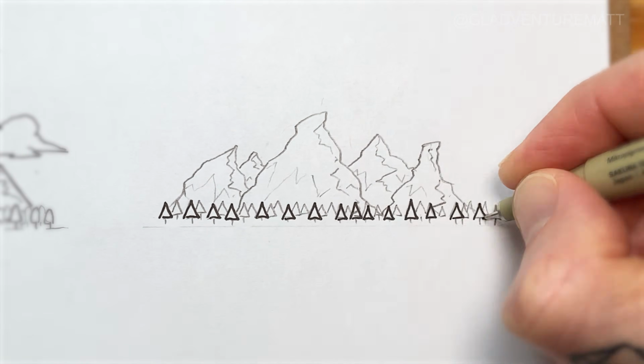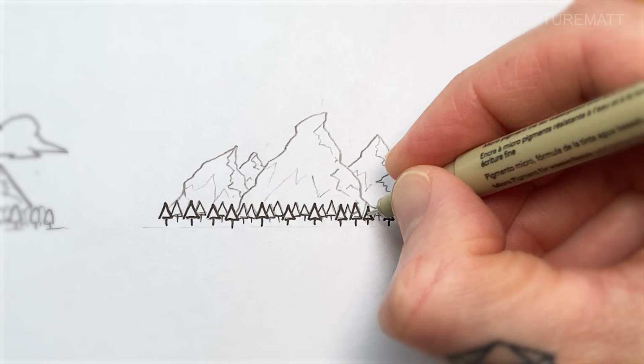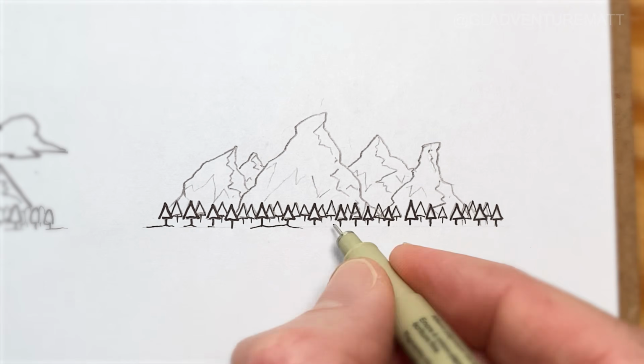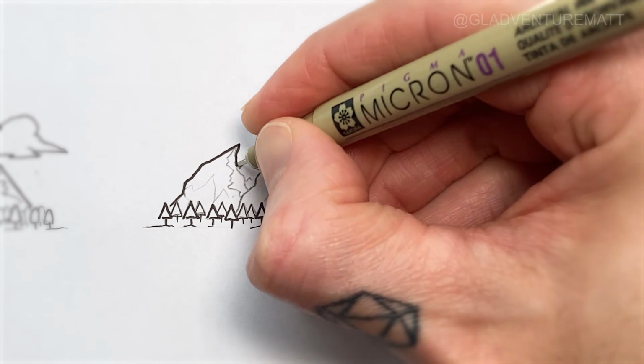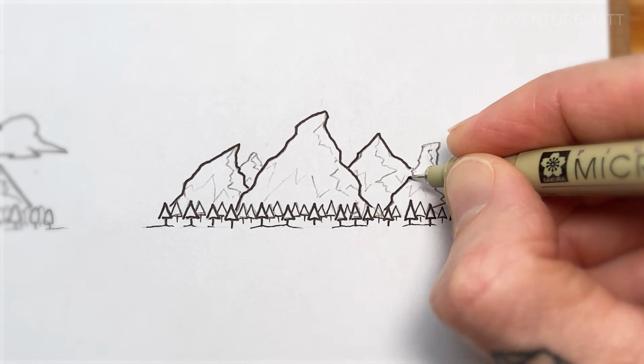From there, I'm gonna grab my pen and I'm gonna ink it in. Again, just following my pencil guidelines and tweaking them where need be. Switching between my bolder tip and my finer tip pens. The bold tip being for more foreground objects and the thinner tip for background.